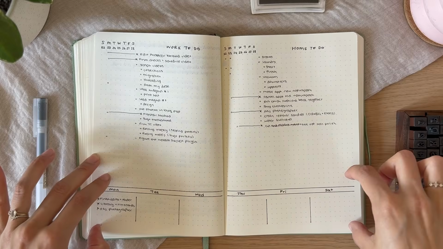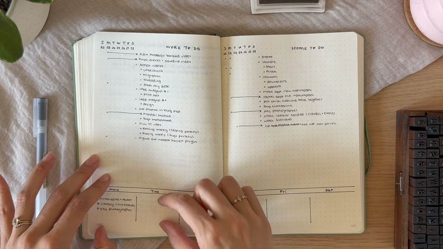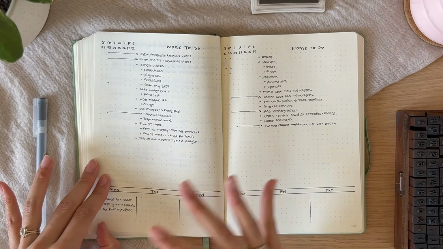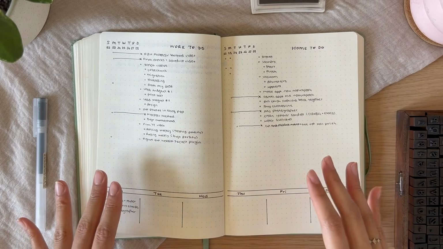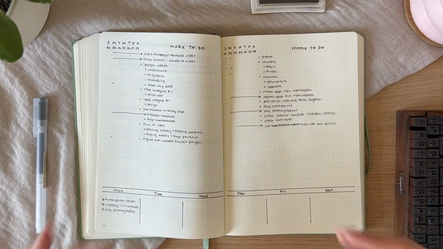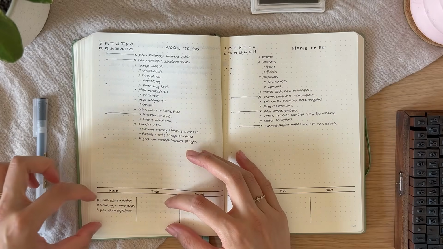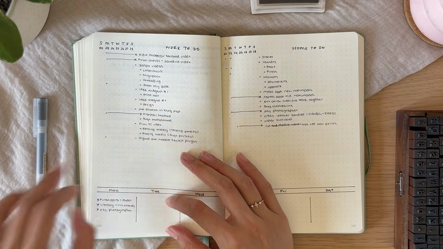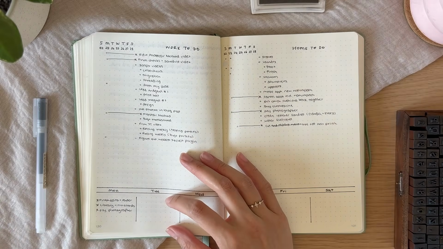And I like this because this limits me in how much I can write each day, which is kind of good for me at the moment because as a homemaker and a content creator, I have a never-ending to-do list. There's always something to do. There's always something to work on. When I have a really small space, I am encouraging myself to only come up with 3 top priorities per day.